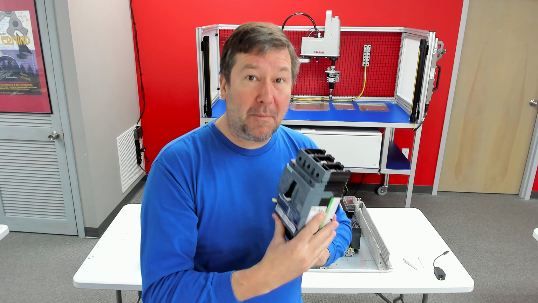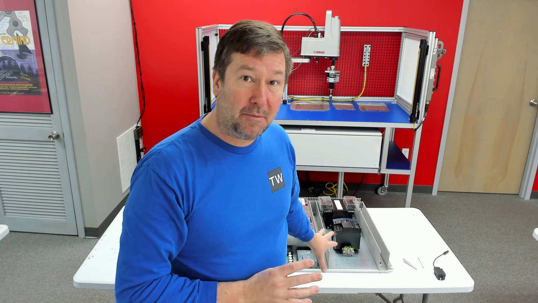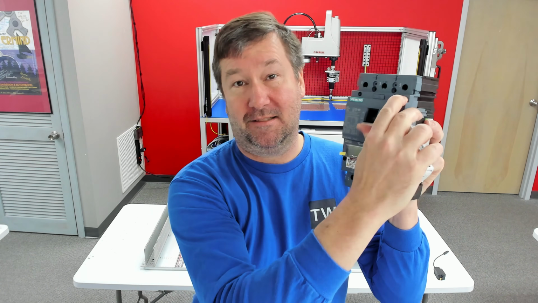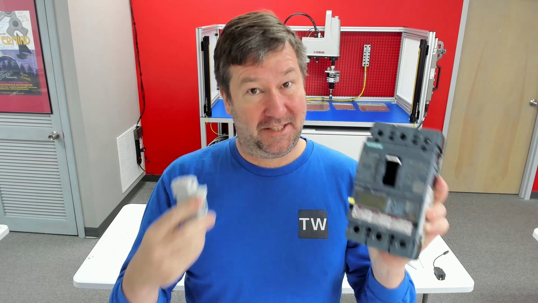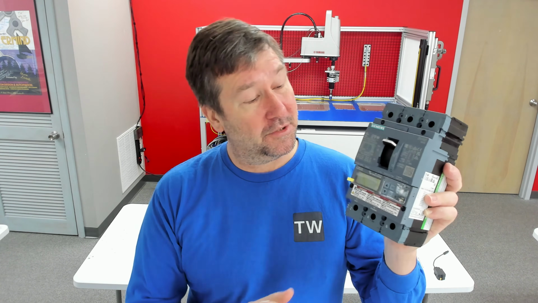Now next, let's talk about how thinking about this on the front end can increase the interrupt rating of our panel instead of us doing an afterthought. Because I'm going to show you how we're going to take this panel from a 10 kiloamp rating to a 100 kiloamp rating. Now, we all love circuit breakers because they're easily reset when we have a problem. And yeah, fuses, we have to change the fuses, but here's a good example of how a fuse can increase the interrupt rating of your control panel.